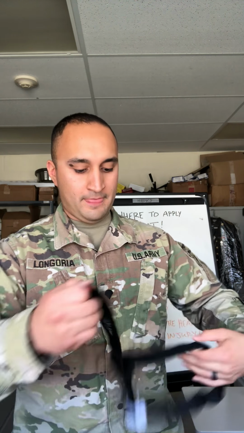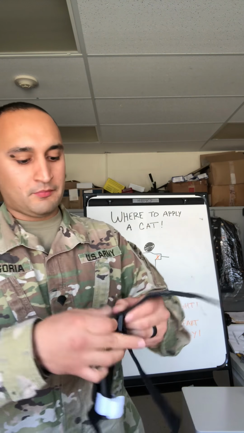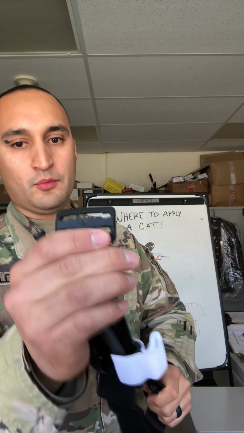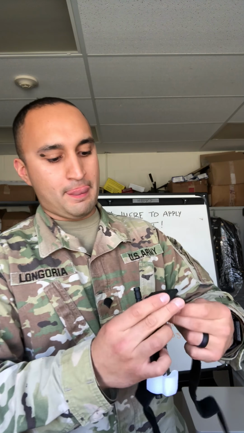How to use the CAT tourniquet? So, with the CAT, as I stated before, you have a friction adapter which holds it in place.